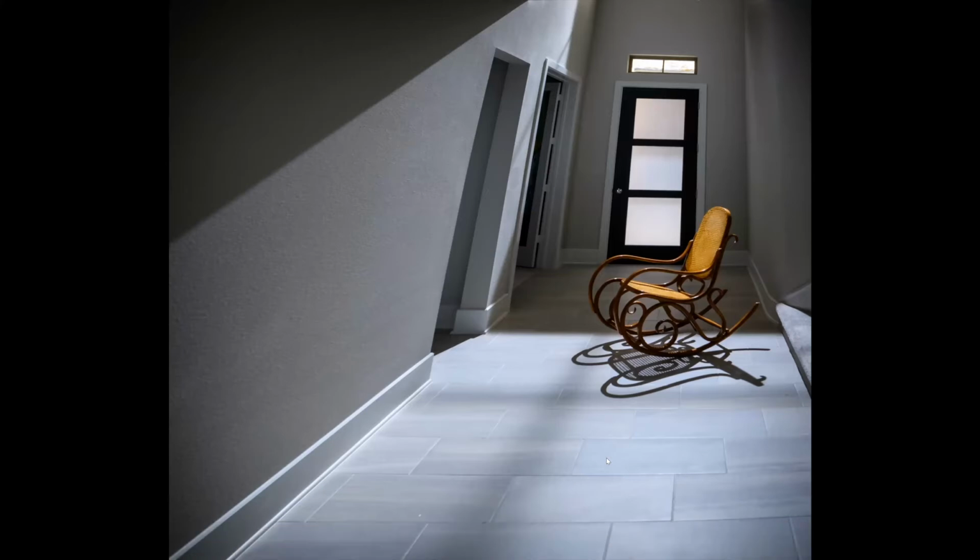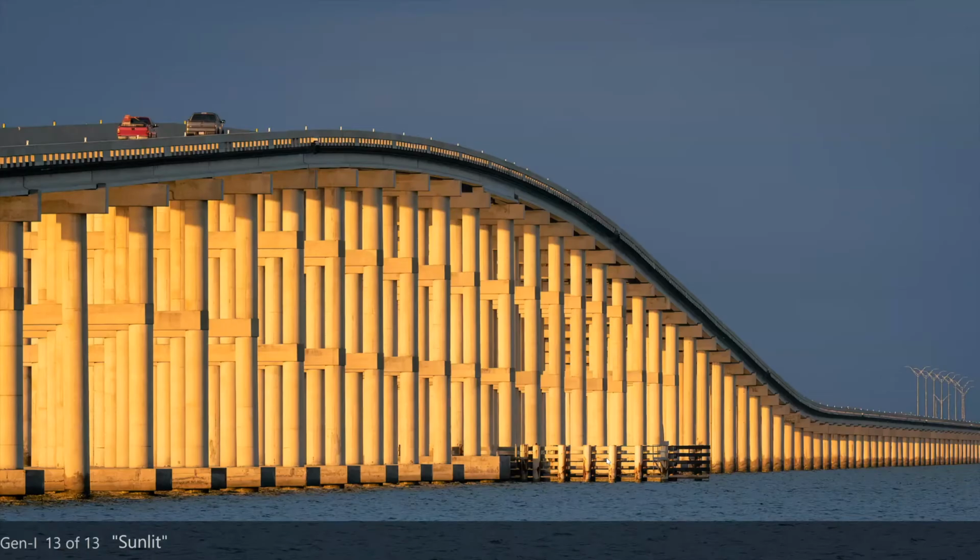Fibonacci Trapped in a Parallelogram Universe. Sunlit. All right. Go back through them.